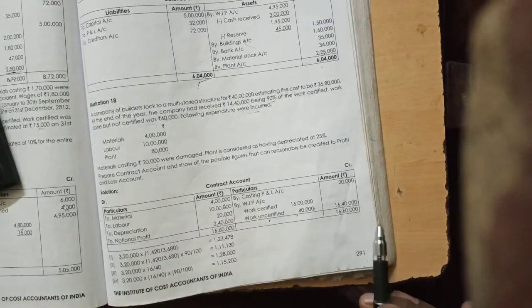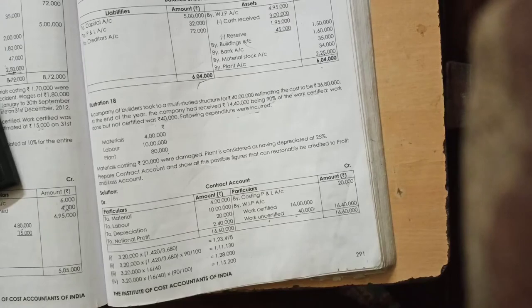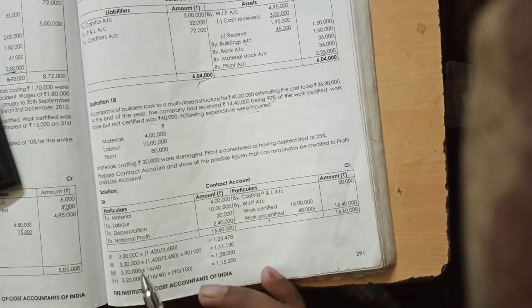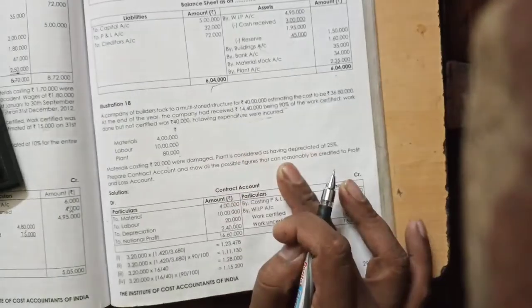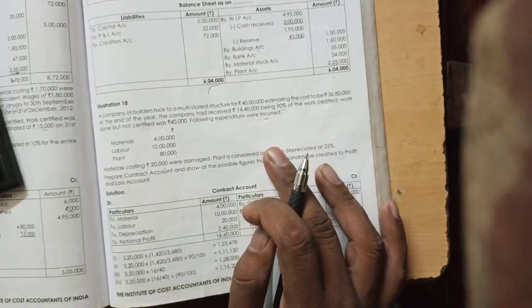No figures are given, so 16 lakhs we need to calculate. Work certified you need to calculate. The work not certified is 40,000.